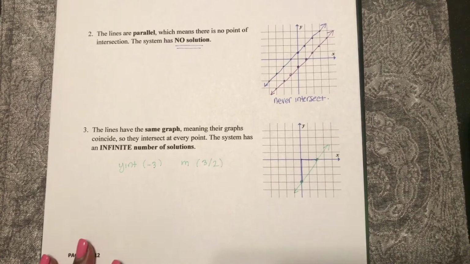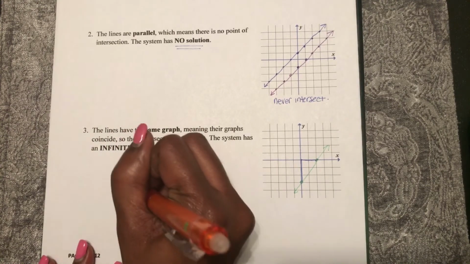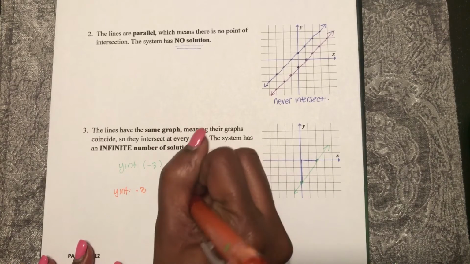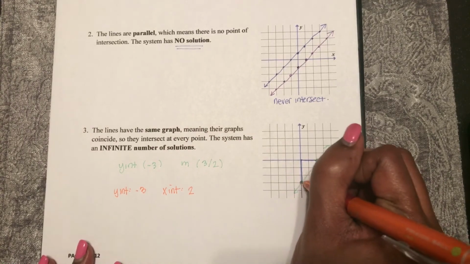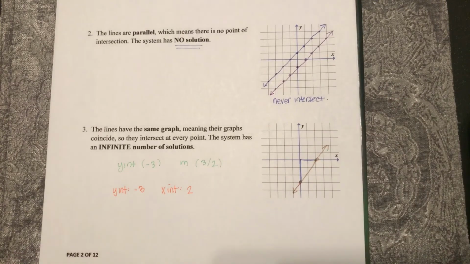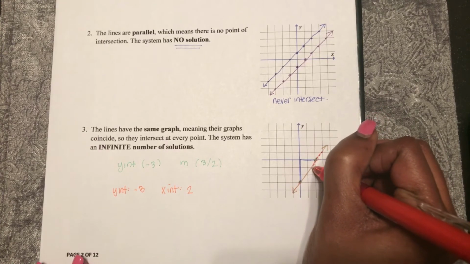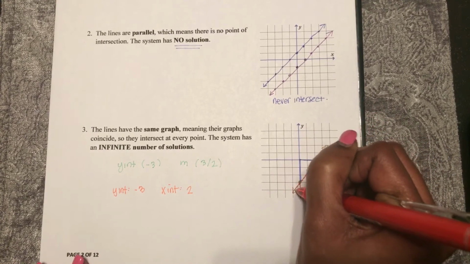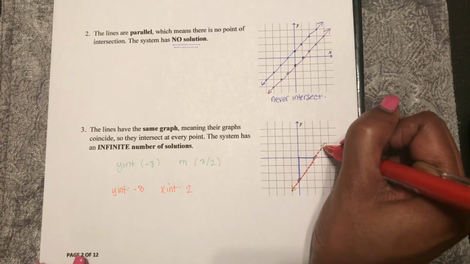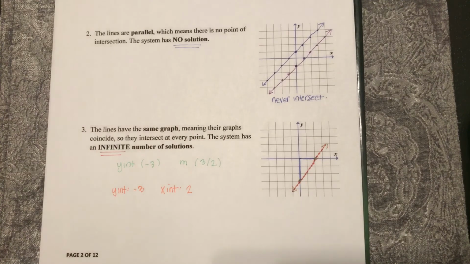You might also graph another line, maybe it's in standard form, and you find out that its y-intercept is at -3 and its x-intercept is at 2. And when you graph that line, you realize it lays right on top of the first line that you graphed. So if you think about it, there are an infinite amount of points along this infinitely long line that these two lines have in common. Therefore, there are infinite solutions.